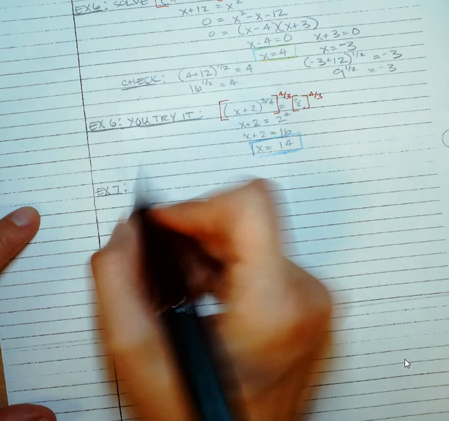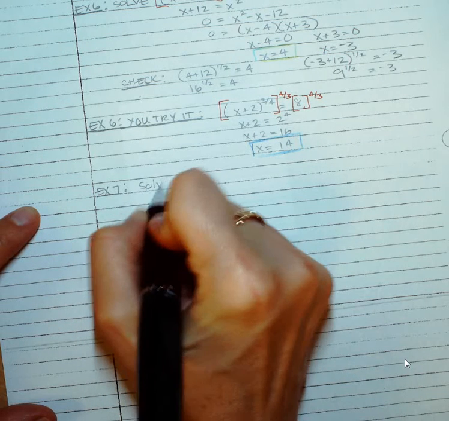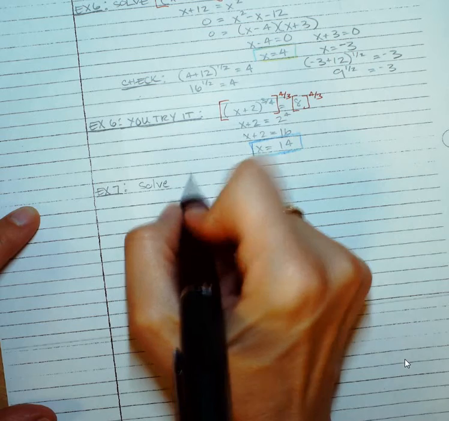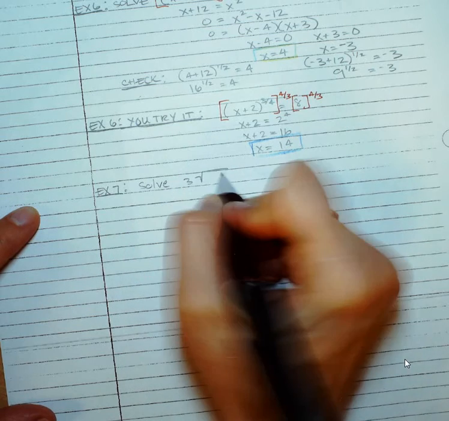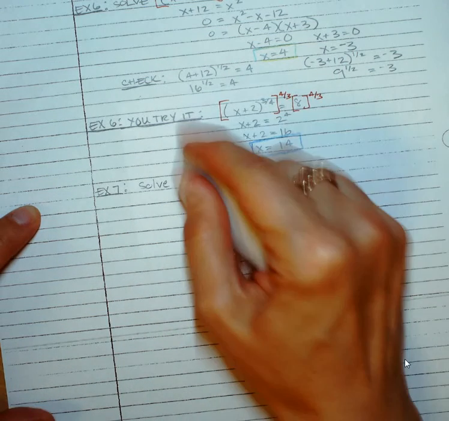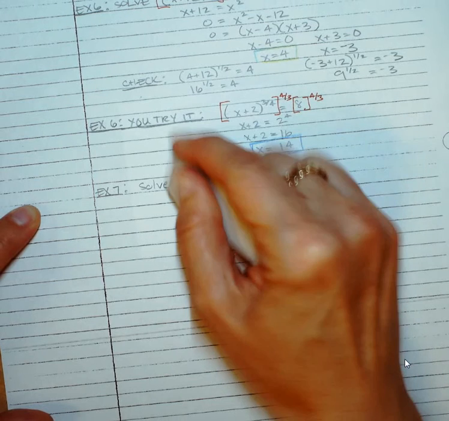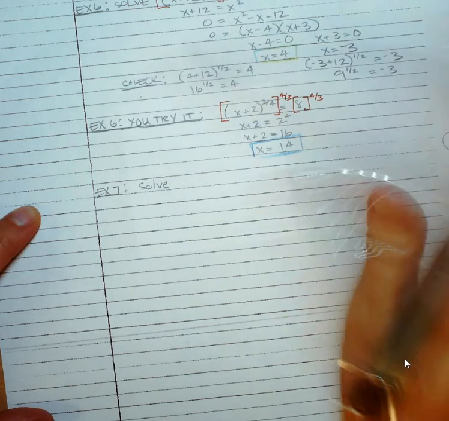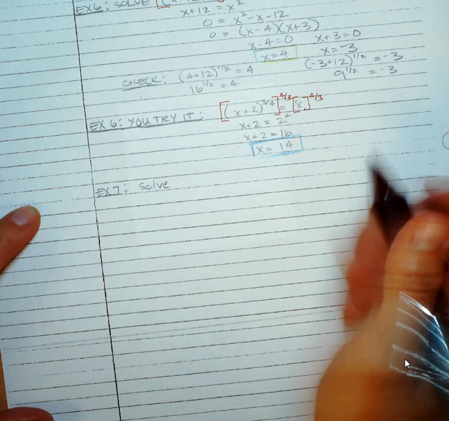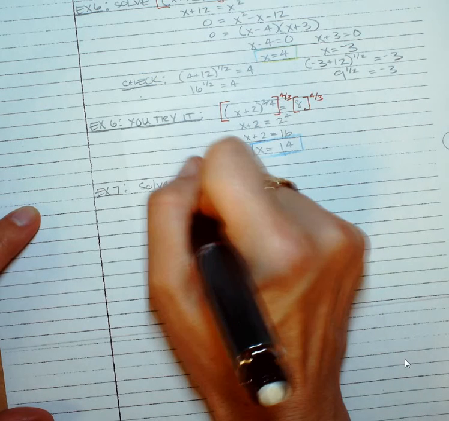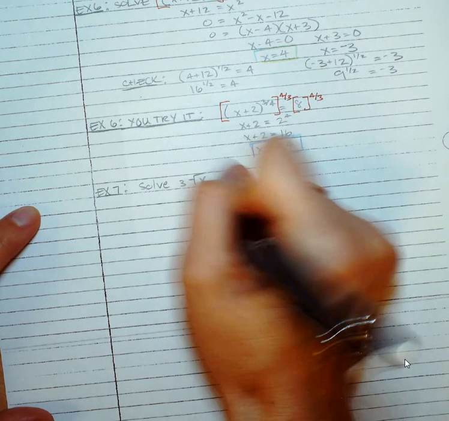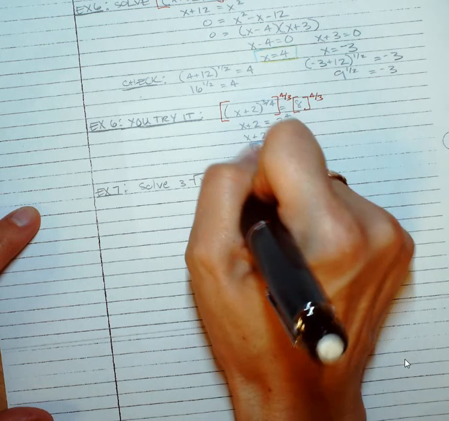They want us to solve 3 times this. That's there, but you want me to use other examples? Hold on. What is the extra example? Oh. 3 times the square root of x minus 4 is less than or equal to 8.